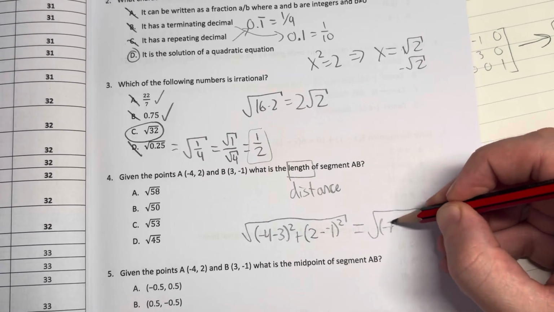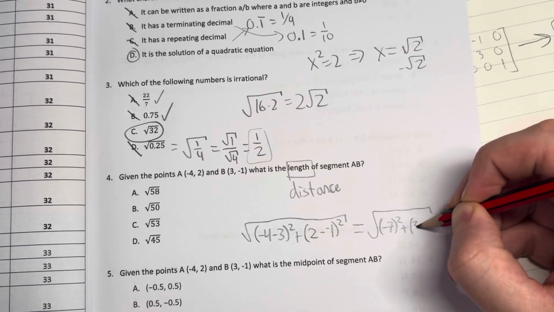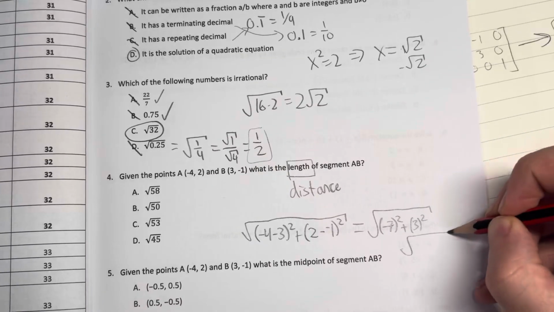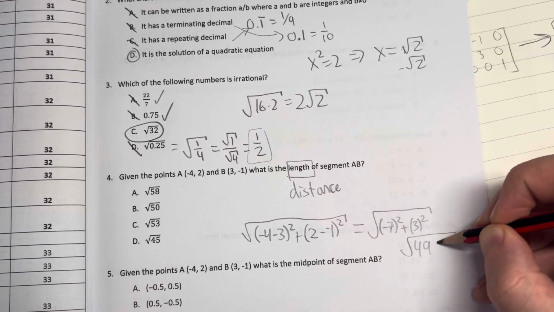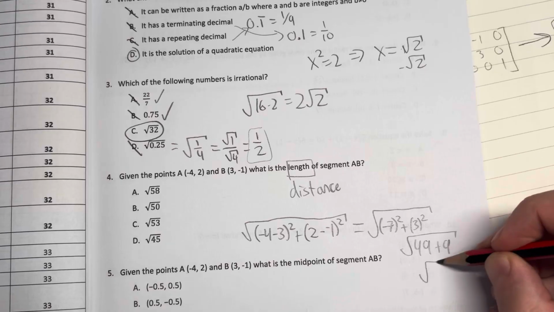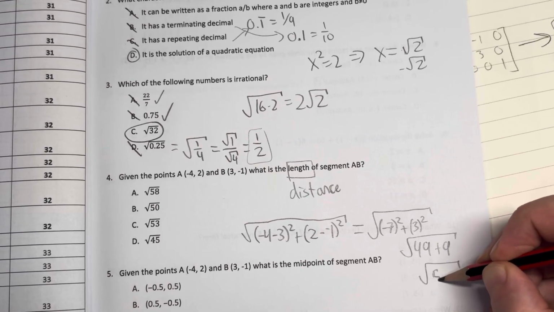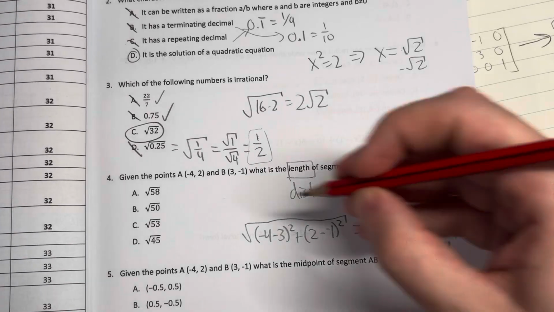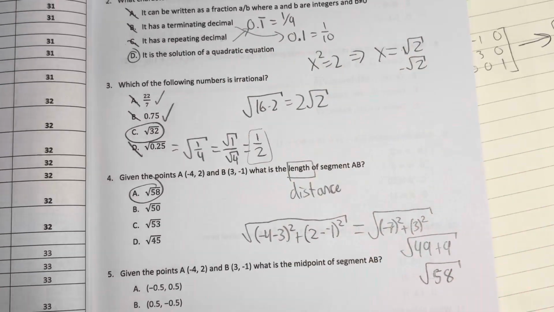So you get -7 squared plus 3 squared. You've been doing that for years. Just be careful when you do so. Square root of 58 sounds good. And I'm probably gonna have to take a break here.